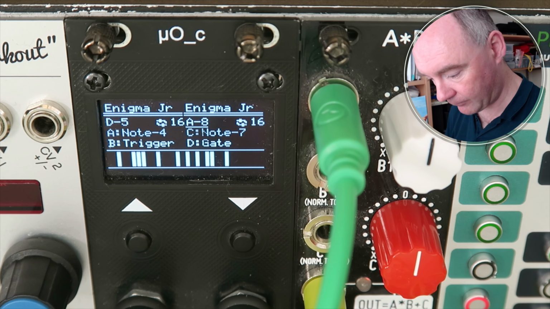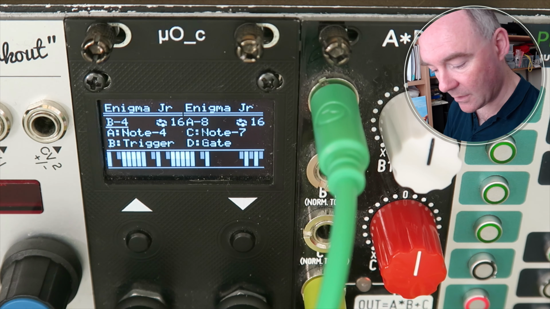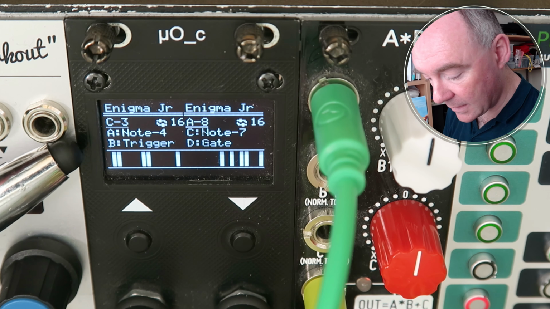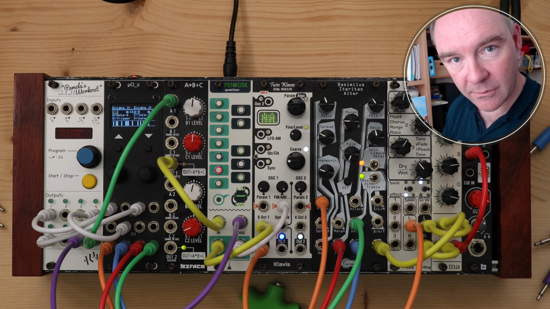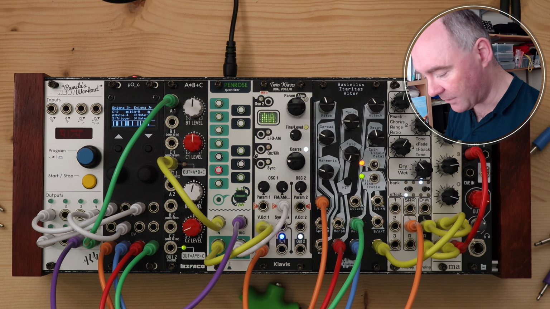So we're on B4, D2, C3. So obviously that's going to completely change the rhythmic structure of the sound coming out of BIA.